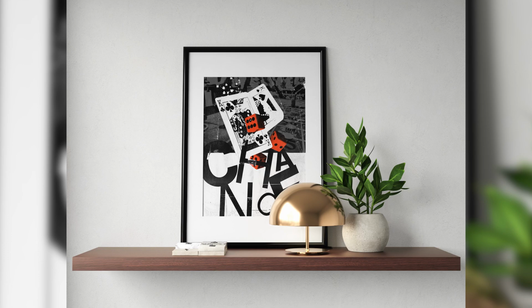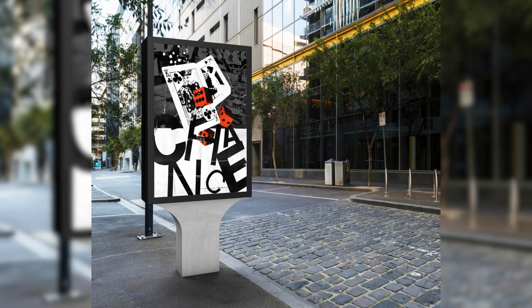I feel like visually it doesn't have as much of an impact because there's not as much contrast, but I do think it paints a different scene compared to the other one. Overall, I think it's a pretty good design.